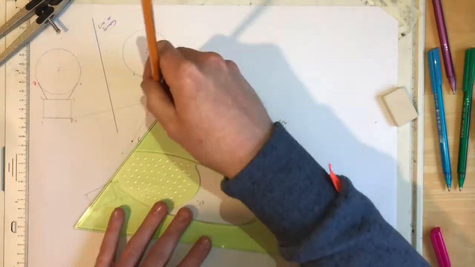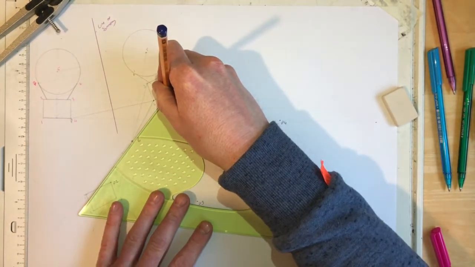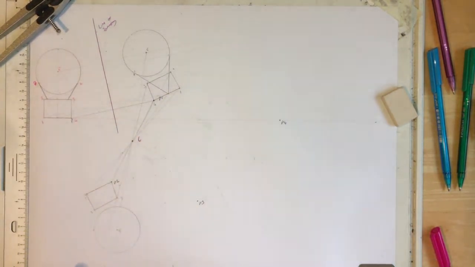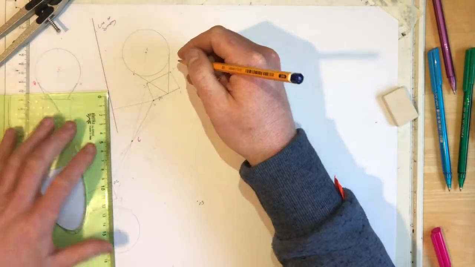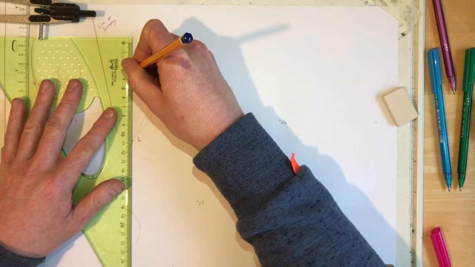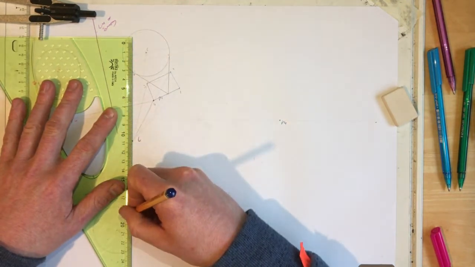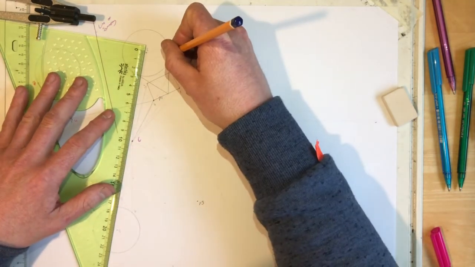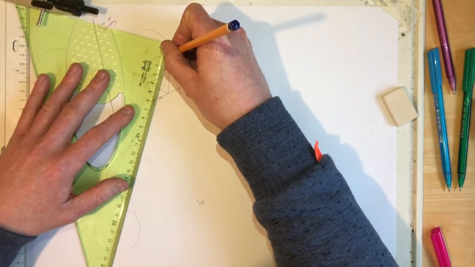And just going to extend this point down a little bit further. So that's our center there. And we need to find point 6 and 7 now. There's point 6, point 7.